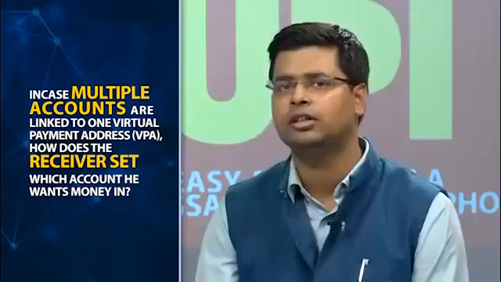Puneet, in case multiple accounts are linked to one virtual payment address, VPA, how does the receiver set which account he wants the money in? Yeah, so there is an option while you register for UPI via your virtual payment address. You can use the same virtual payment address to link multiple of your accounts, and there is an option to set one of your accounts as a default account for receiving payments.